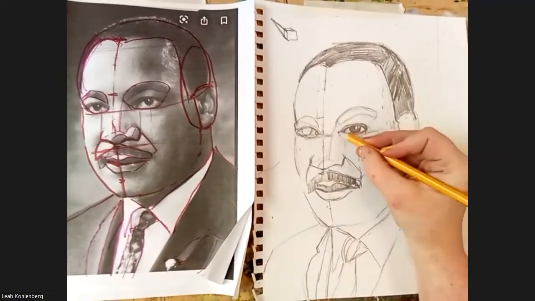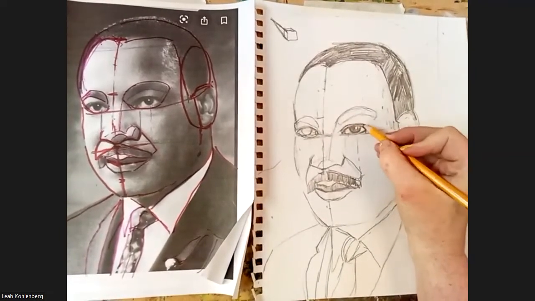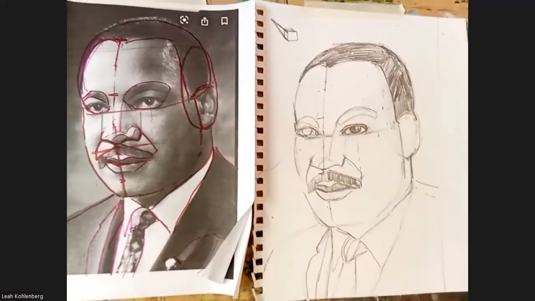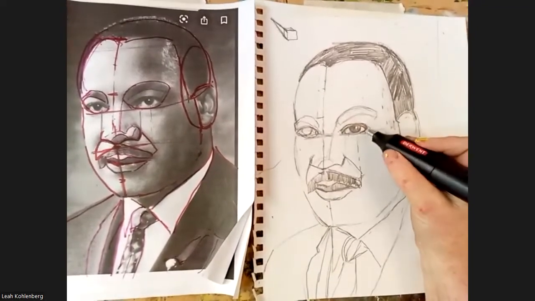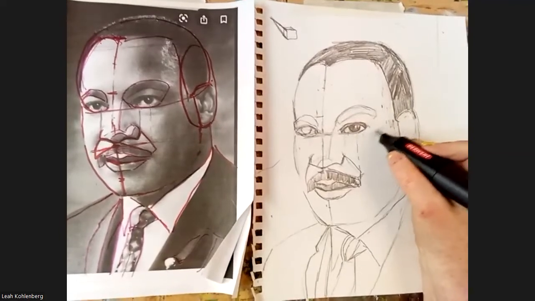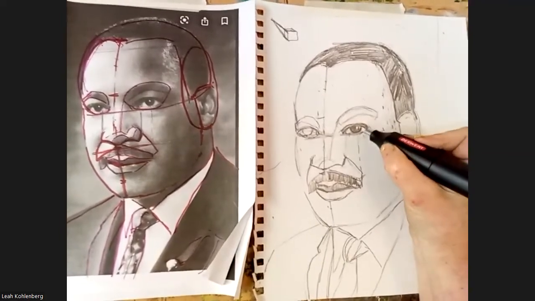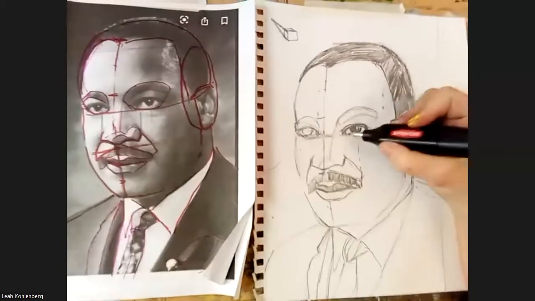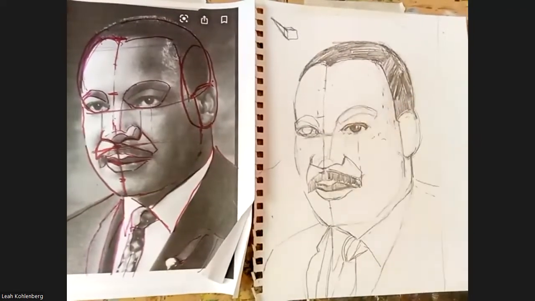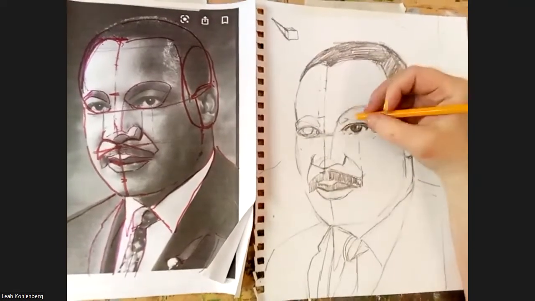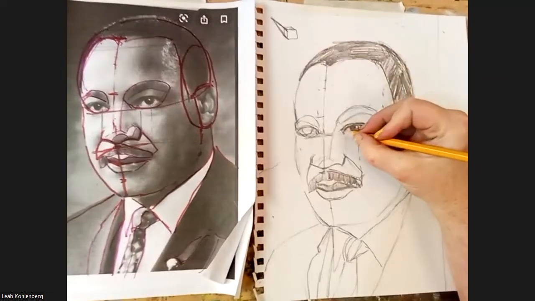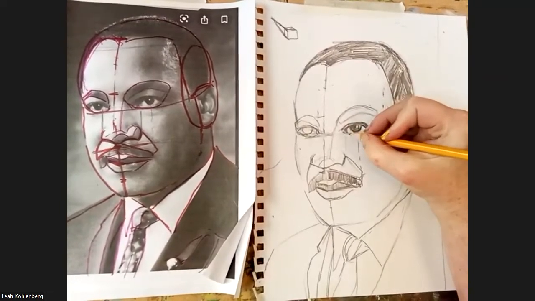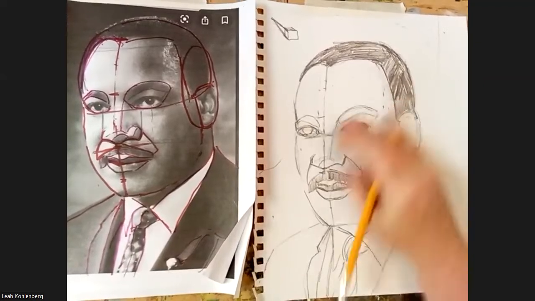Here's where I can start to see this hooded area, how that upper lid line comes in. But down here, getting rid of these lines now, it's lighter. So I'm lightening my lines here. It's darker all the way up here into the tear duct, and then when we get down here, it's much lighter.